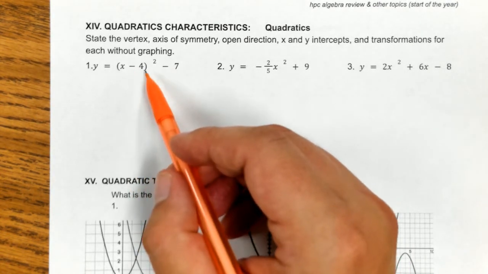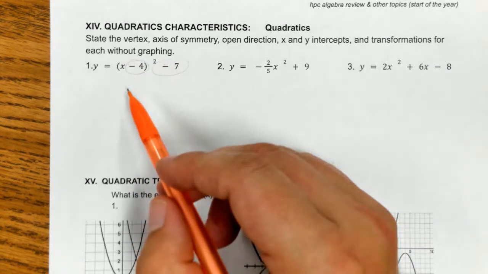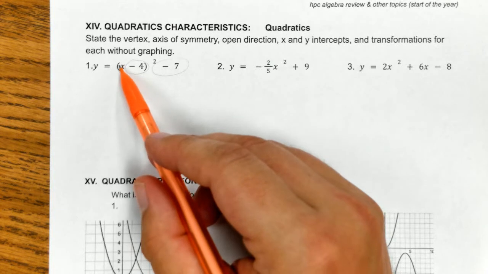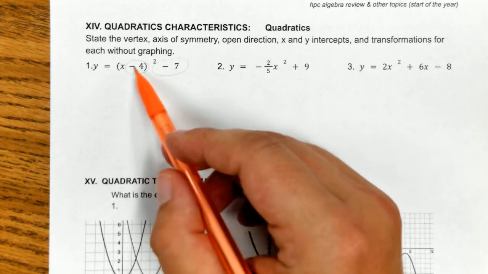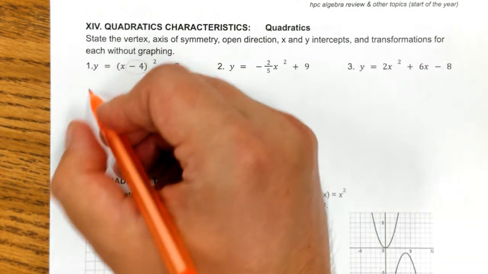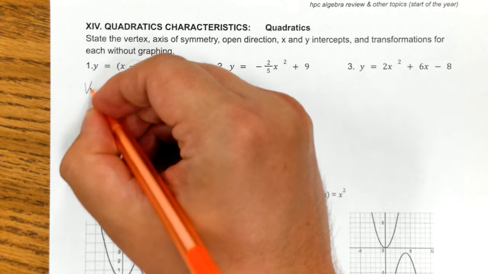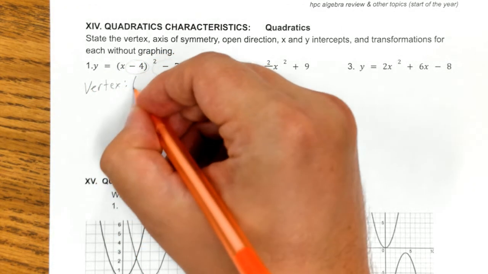This is written in vertex form, so that is a clue as to where the vertex lives. My advice, and this is typically how I teach it, is that whenever you have something inside parentheses, usually do the opposite of what you'd expect. So in this case, the vertex is going to be at 4, -7.